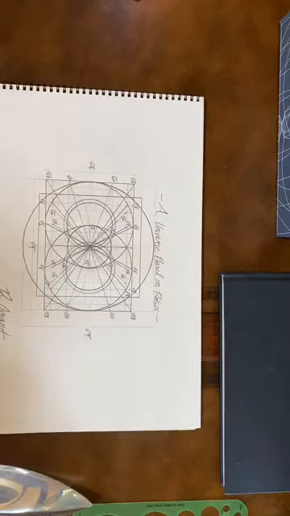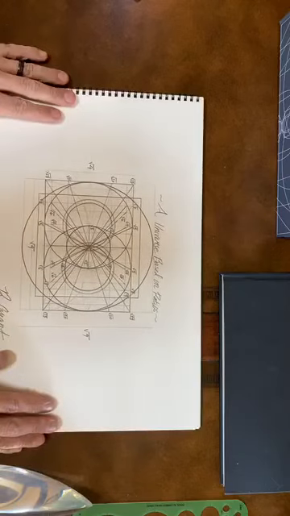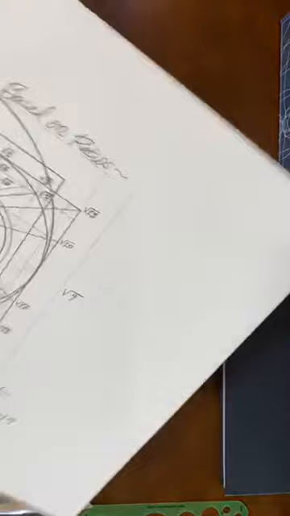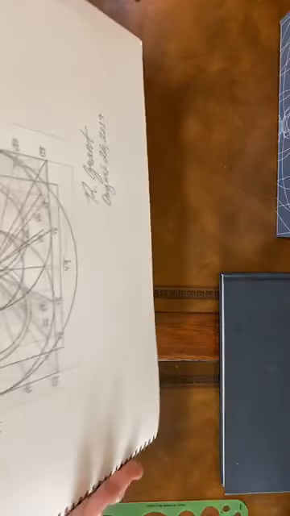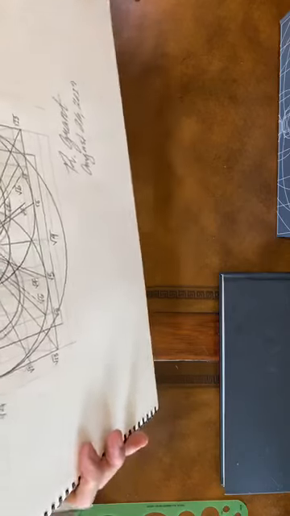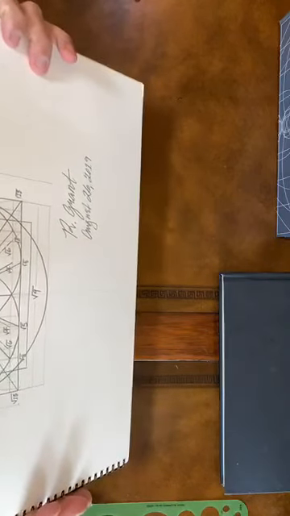Okay, so basically we have a universe based on ratios, and I'll show this to both of you guys at the same time so you can see this really well. What this is, is two circles that are overlapping each other, right?